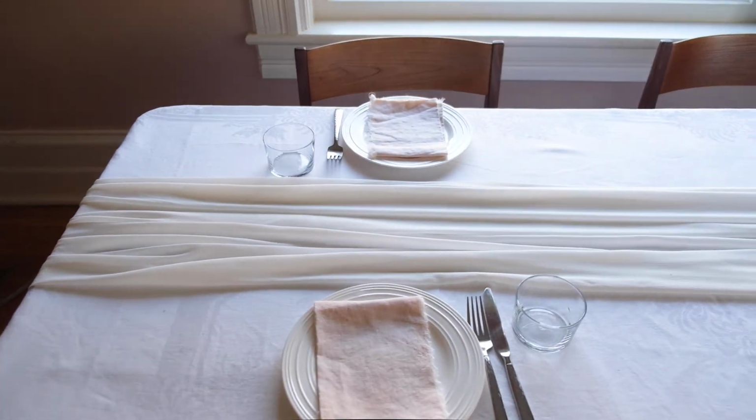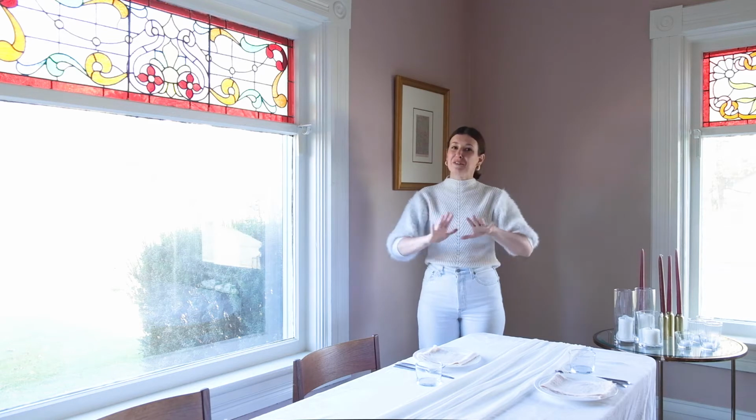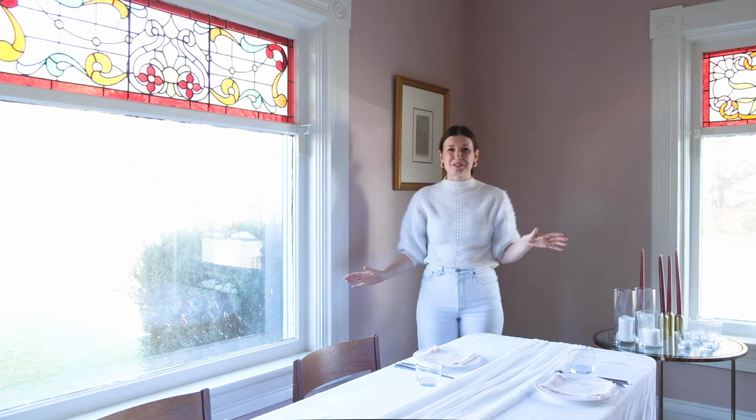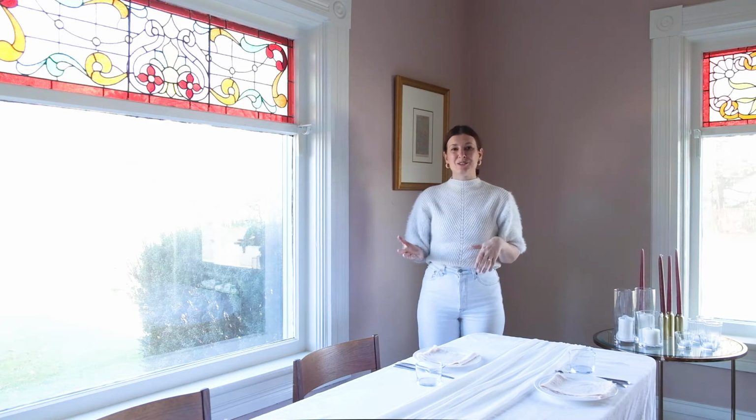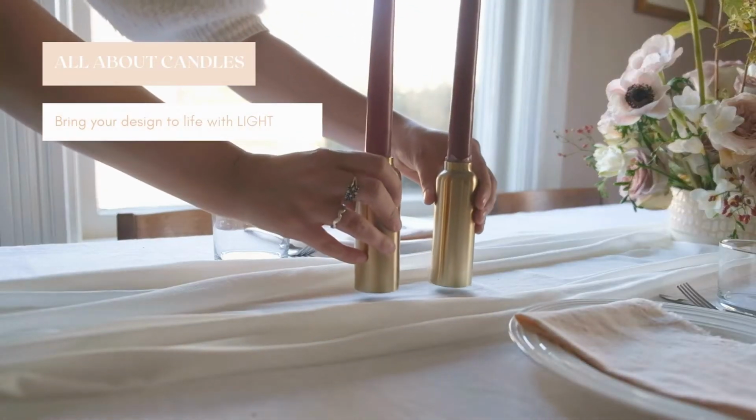Before we get started, I am just going to show you a few candles because if you have ever done any extensive Pinterest searching, I'm sure you will know that candles add a ton to a tablescape design. So these are the 3 broad types of candles that I use commonly with events.